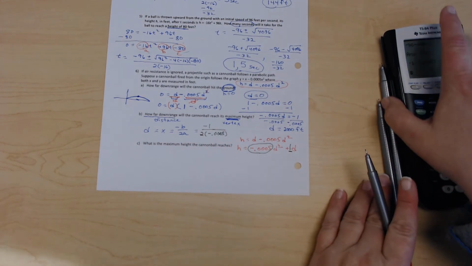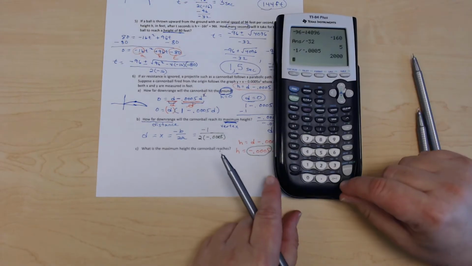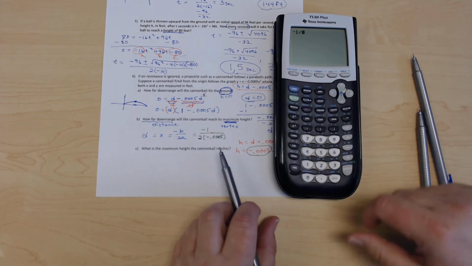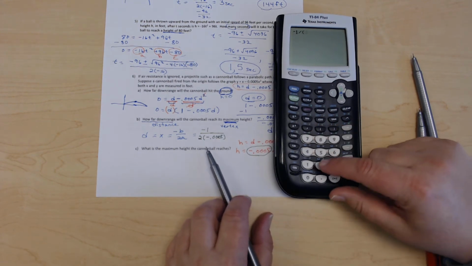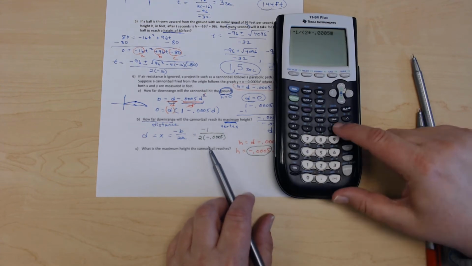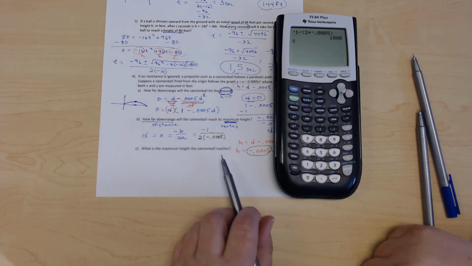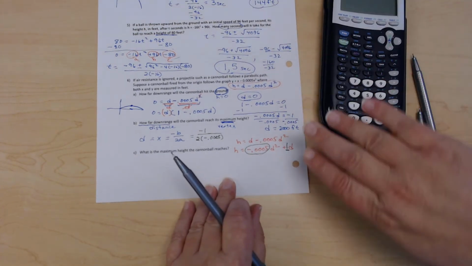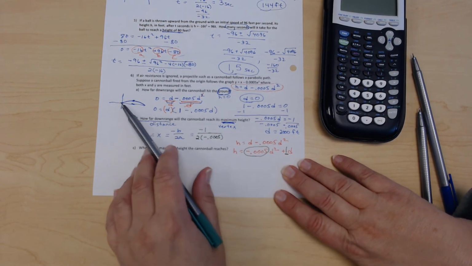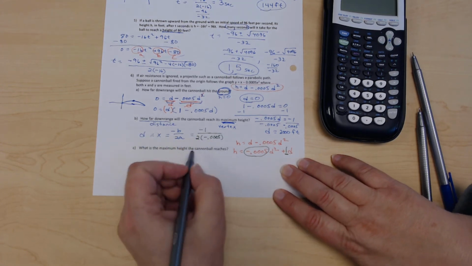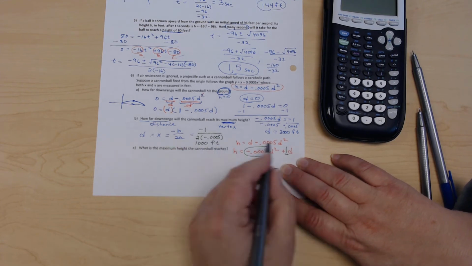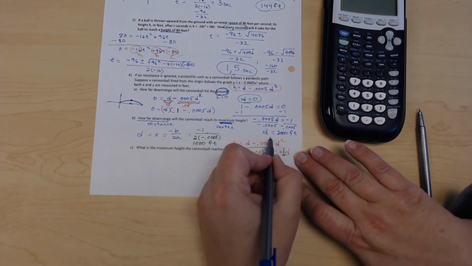Okay, so now grab your calculator. This turns out to be an interesting answer. We want negative 1 divided by parenthesis 2 times negative 0.0005. And that gives me 1,000. So, how far downrange? That's d. I'm okay with that answer, and this turns out to be exactly 1,000 feet. Okay, so this was part A.